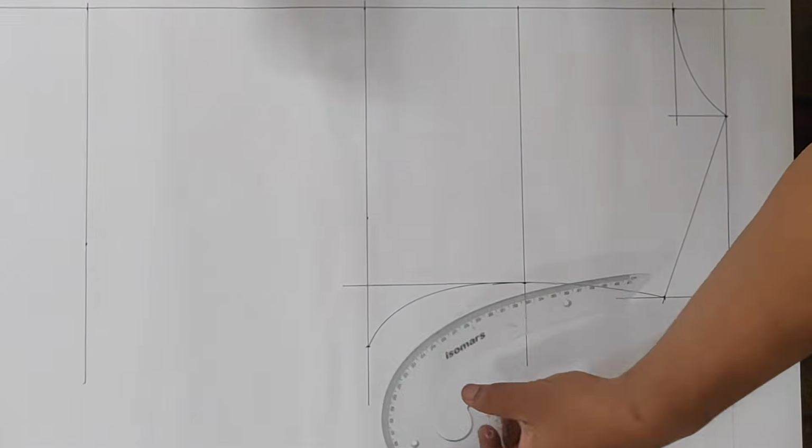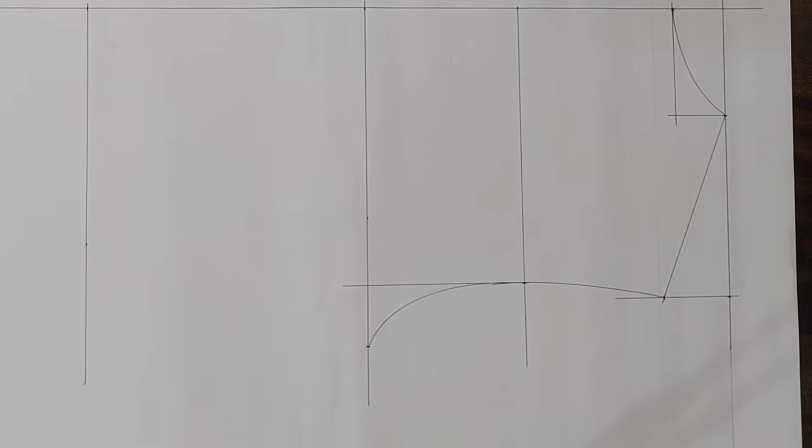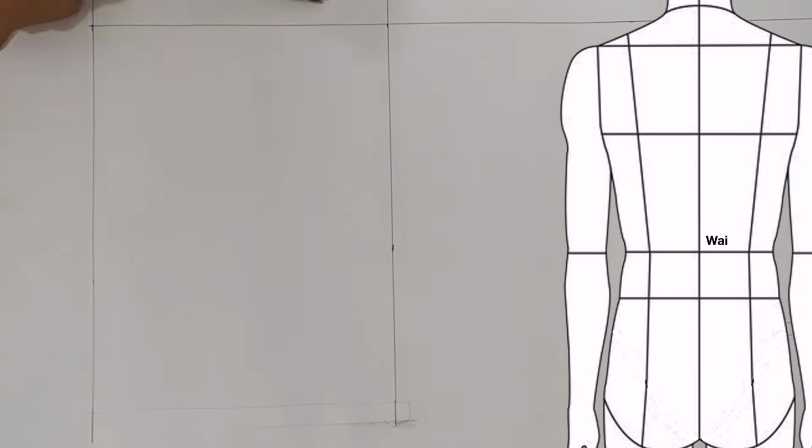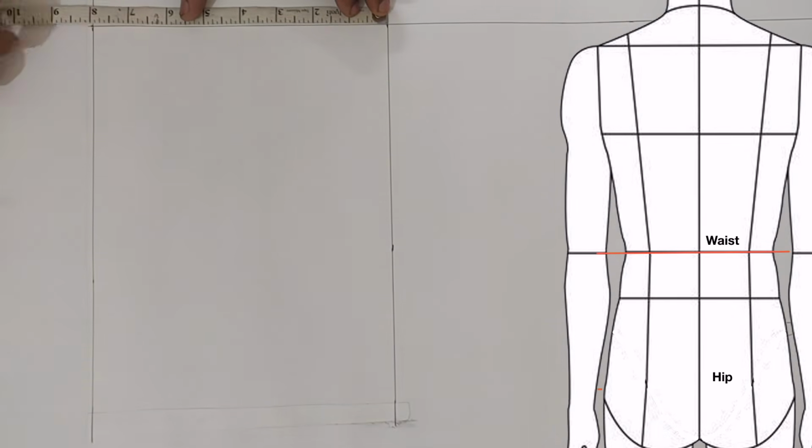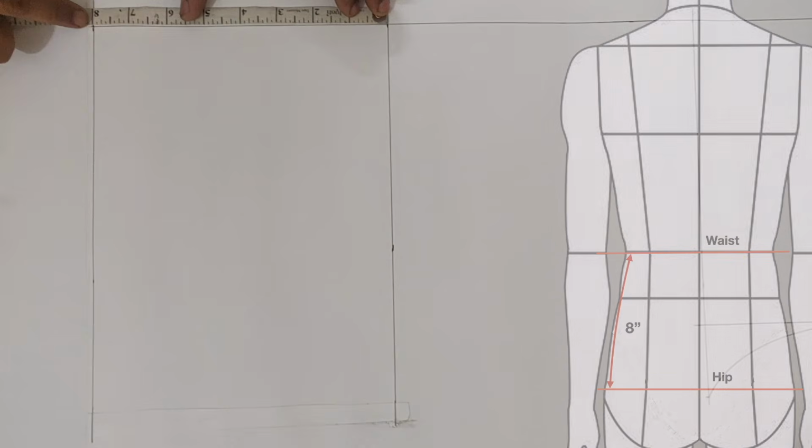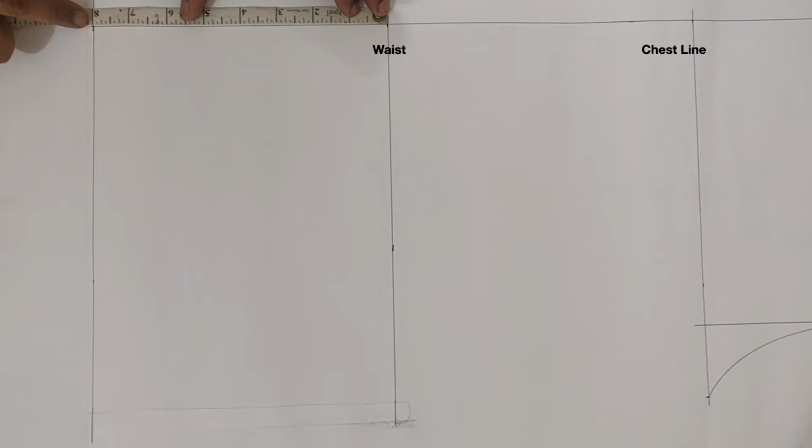After armhole construction, next we will place the hip position on the center back line. So here the waist to hip measurement is 8 inch. So I'll place the same from the waist position on the center back line. Draw a square out on that position towards the side seam.